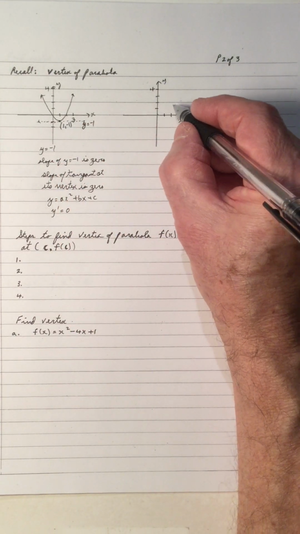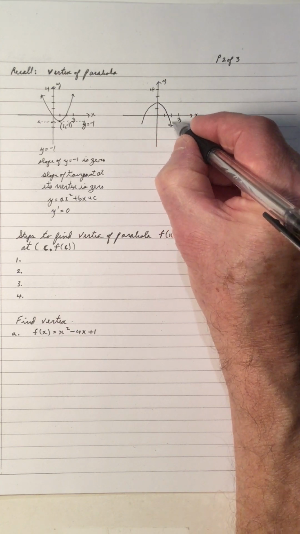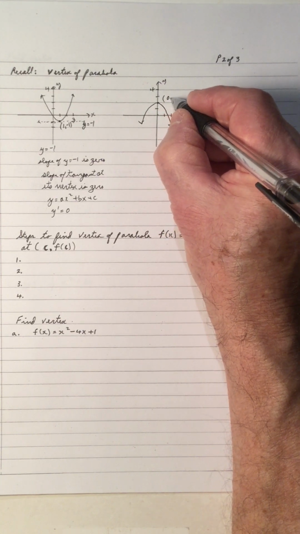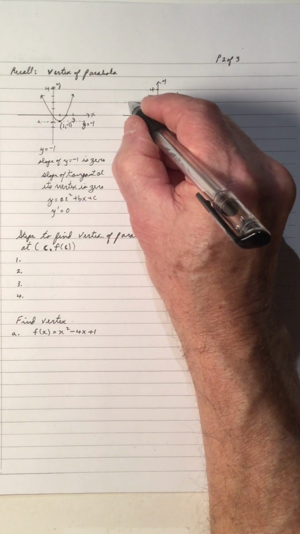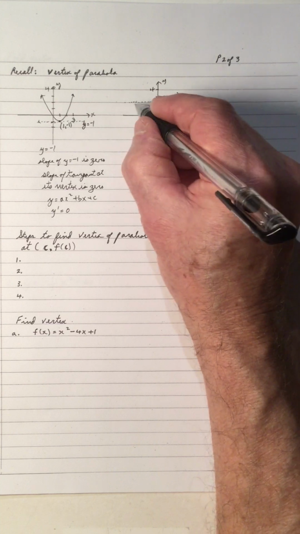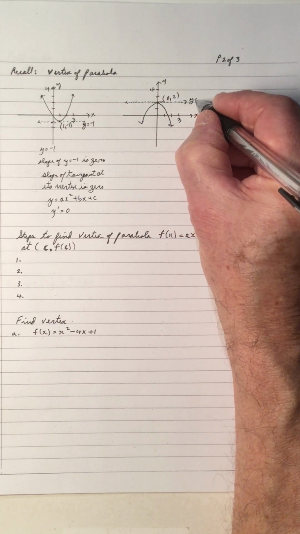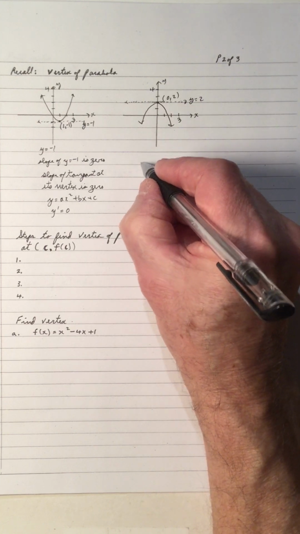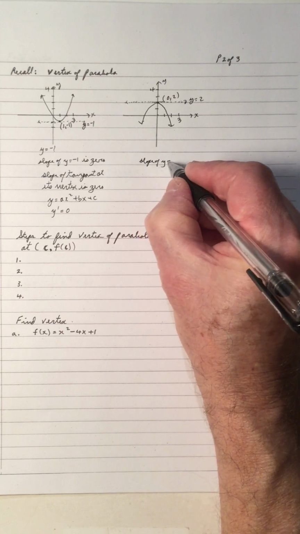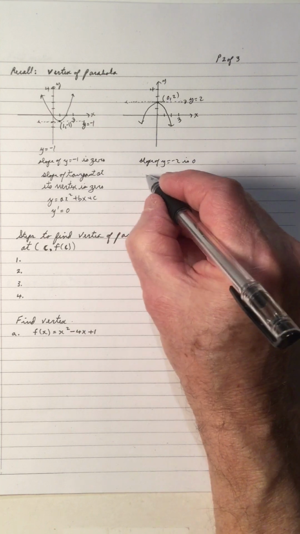And what about if we have a parabola that's going downward like this? Let's say the vertex of this parabola I have drawn here is x is 0, y is 2. Again, if you draw a horizontal line passing through the vertex (0, 2), this horizontal line is y equals 2. And so the slope of y equals 2 is 0 because it's a horizontal line.